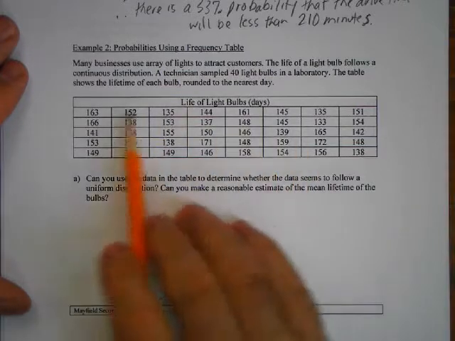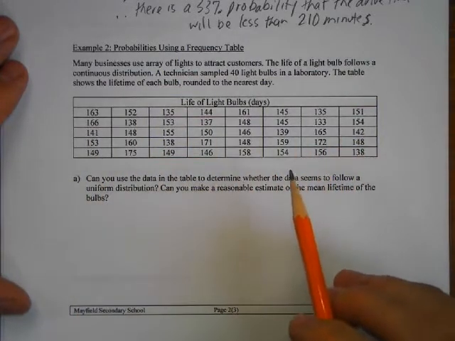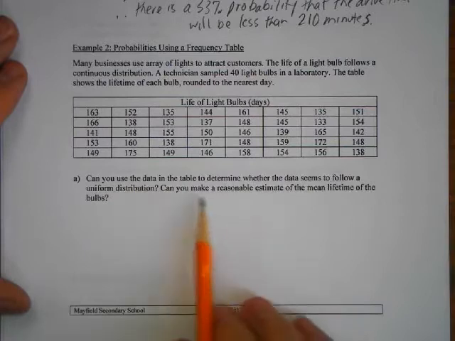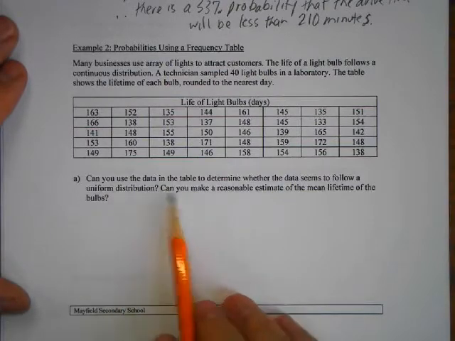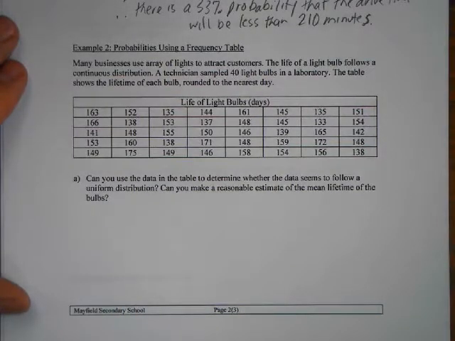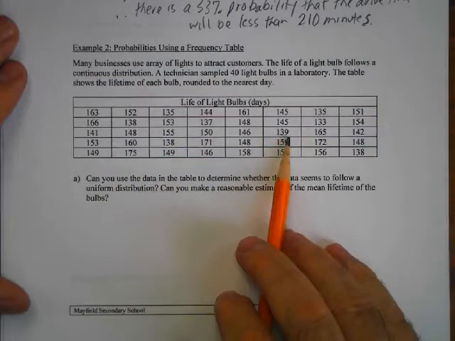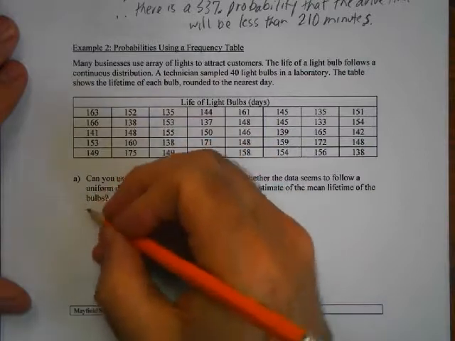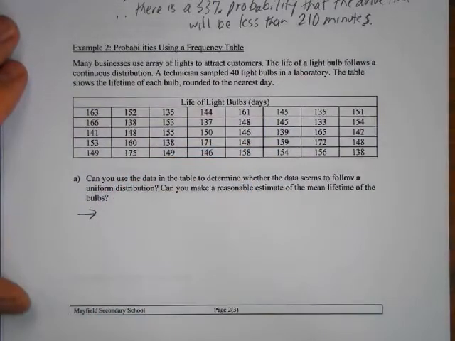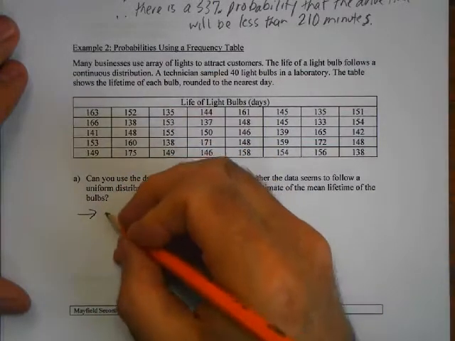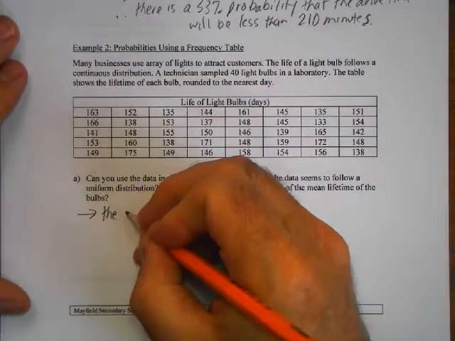Okay, so if you're just looking at this, there's not much hope of either one of these things being able to be calculated by just looking at it. So the answer is the data are difficult to analyze in this form.